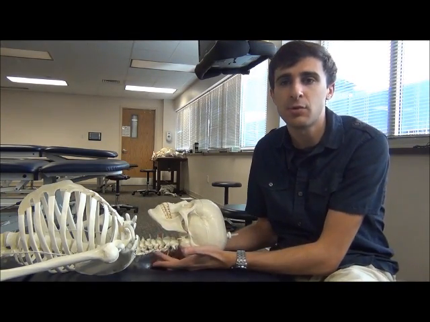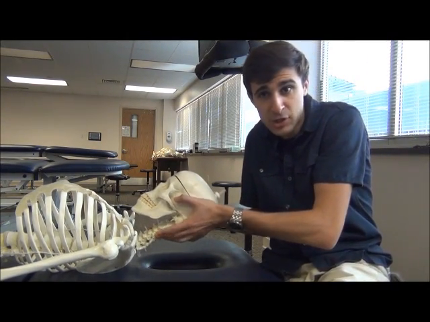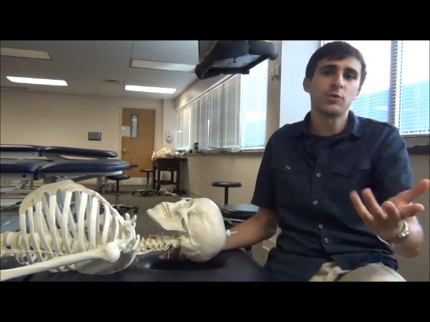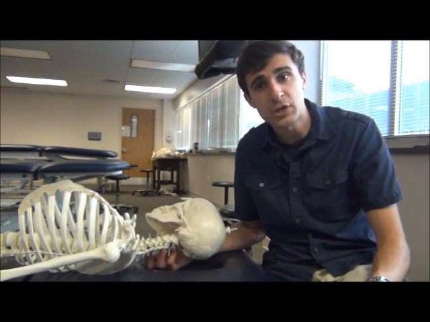So I typically stick to the rotational model. But for completion, that's the way we would do it. And again, you would have to take your patient into flexion, translate them on the transverse processes in flexion, and again, the same rules apply as before from the rotational model.